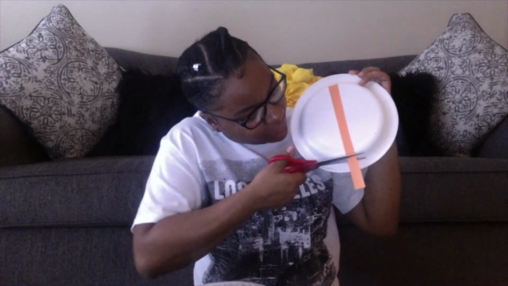And then on your paper plate, you are going to glue it from top to bottom, like this. And you'll notice your strip may be a little long, so you're just going to trim that off and then stick the rest down. If it's not sticking, just apply a little more glue underneath the strip.